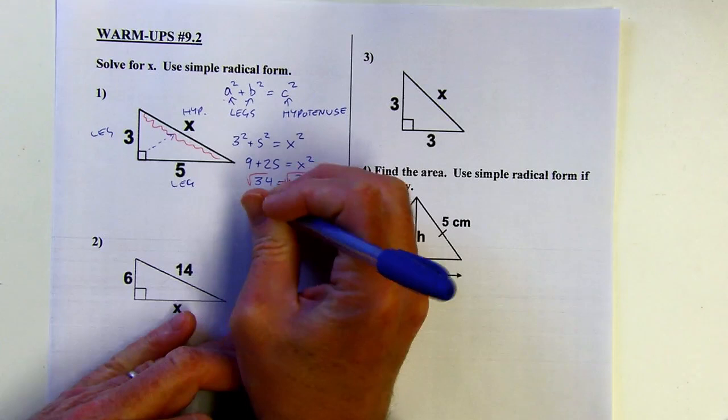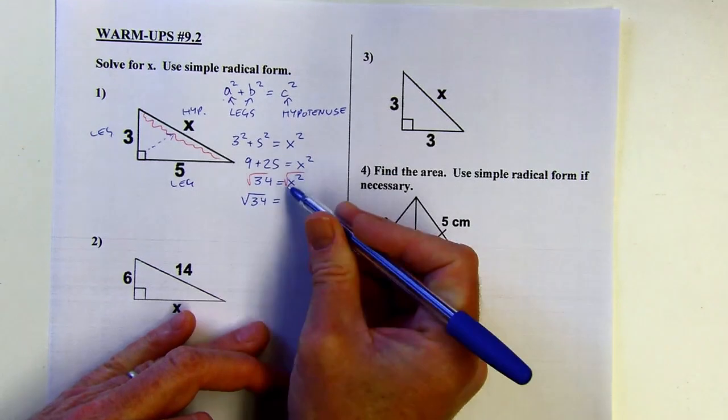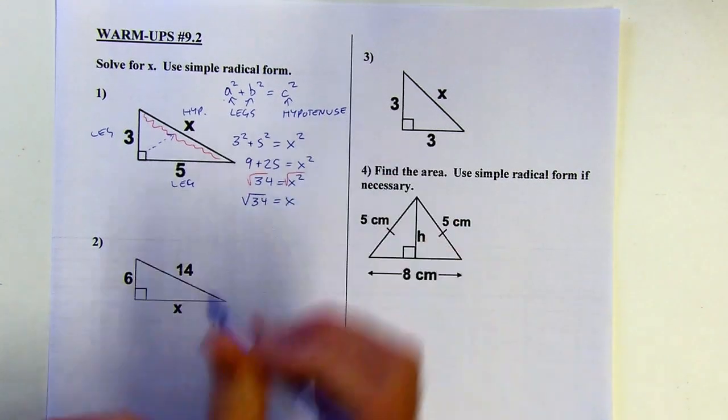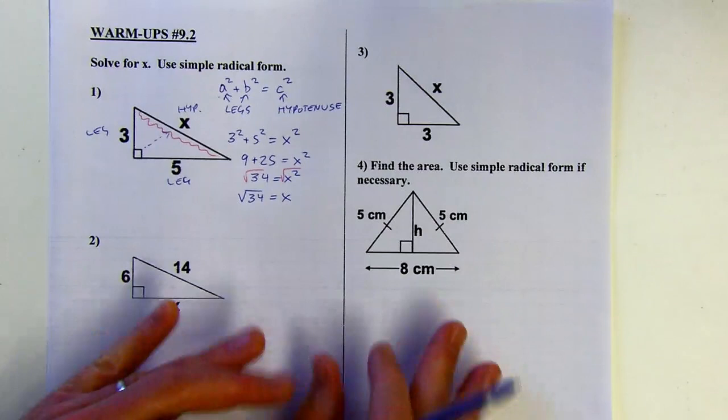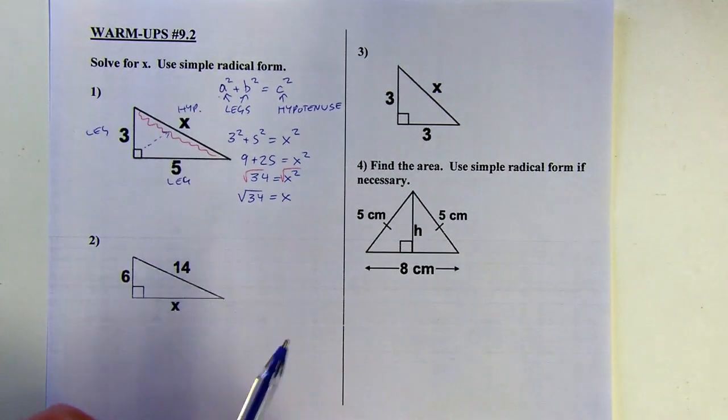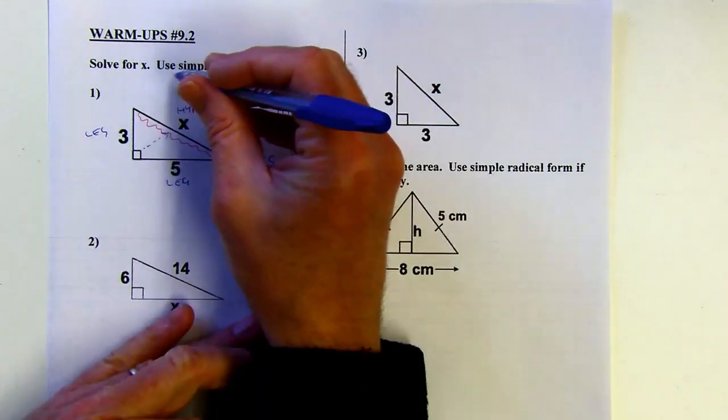So then the square root of 34, well, a square and a square root undo each other, so that's what x is going to equal. Okay, and I've got my answer. I could turn that into a decimal. It's not a perfect square, and it's not in simple radical form.